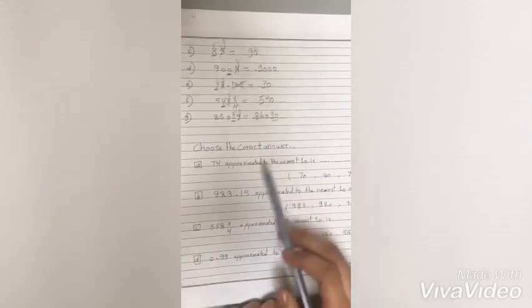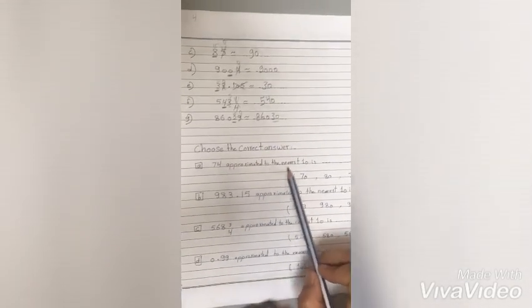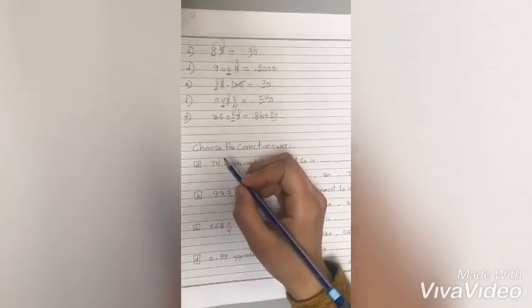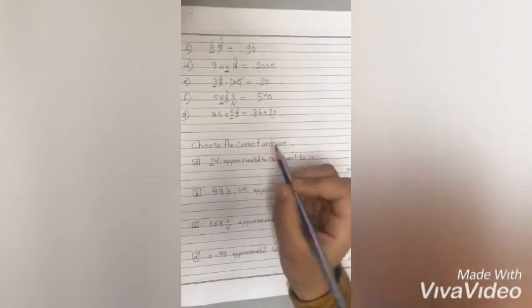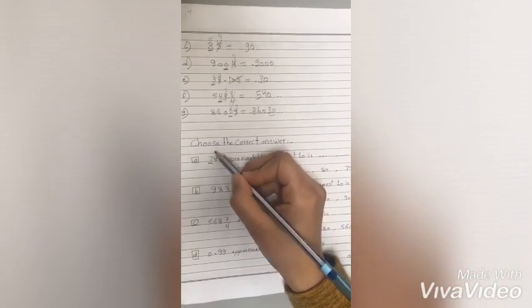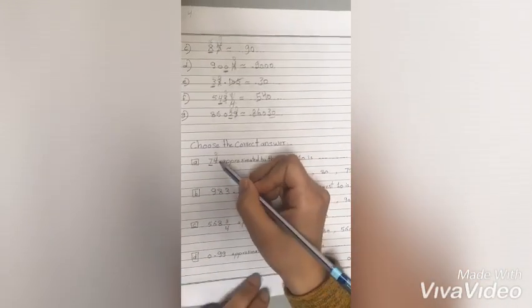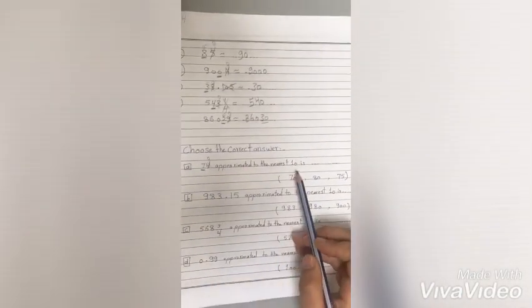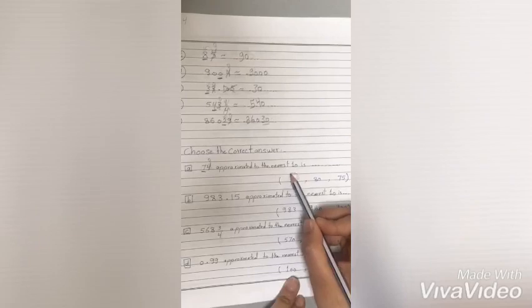Second, choose the correct answer. 74 approximated to the nearest 10 is what? Underline the number in tens. The number in tens here is 7. Replace 4 by 0. So the number 74 approximated to the nearest 10 will be 70. So I will choose 70.